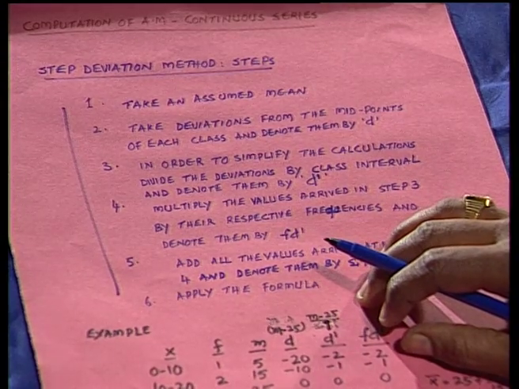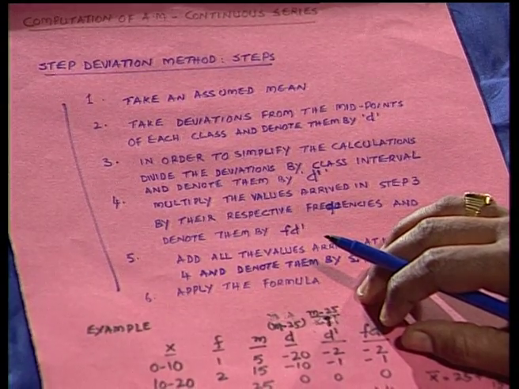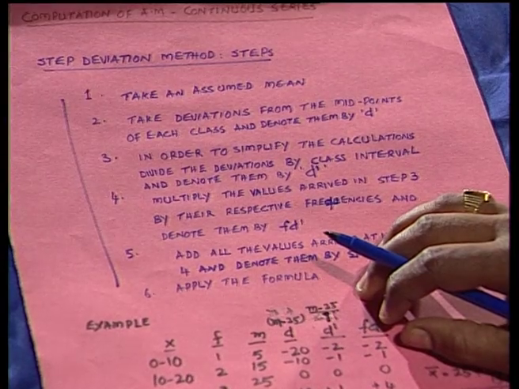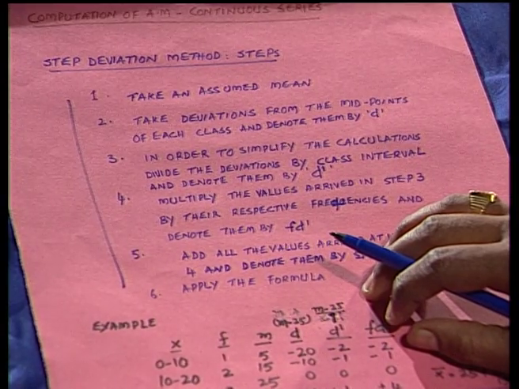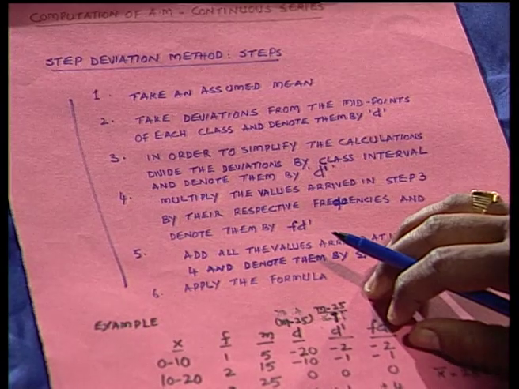We can also make use of a step deviation method where the values involved are greater again, but the calculations become very cumbersome in the light of the numbers being large in terms of quantity, and the calculations become really difficult. Just to make the calculations simpler, we make use of step deviation method, and the steps involved are slightly more in terms of number again, as against 4 steps we have seen in the case of shortcut method for a continuous series. As far as computation of arithmetic mean is concerned, we have 6 steps here.